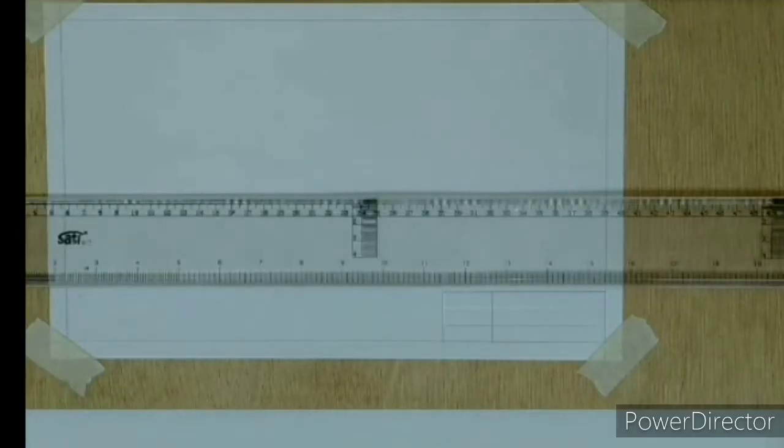Today's video is going to be on geometric constructions, and I'm going to show you how to draw a perpendicular line, how to draw a parallel line, and also how to divide a line into equal parts. So let's start.